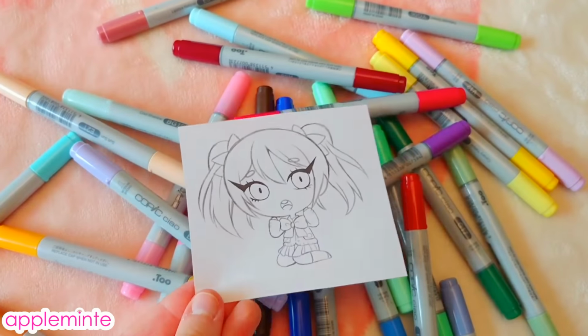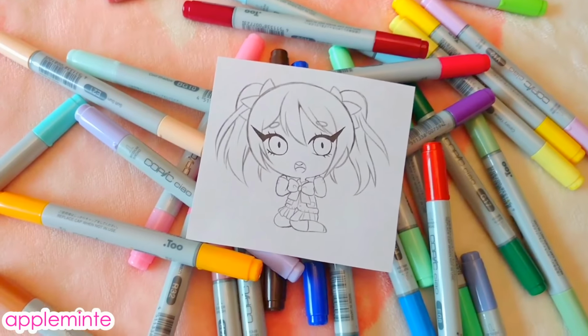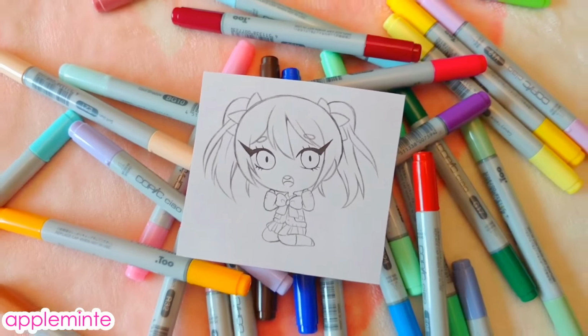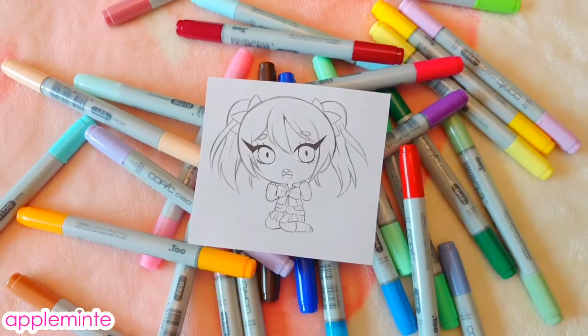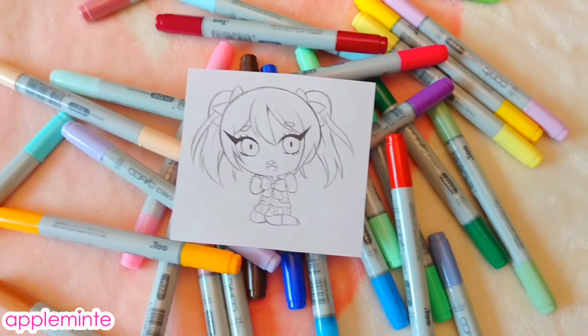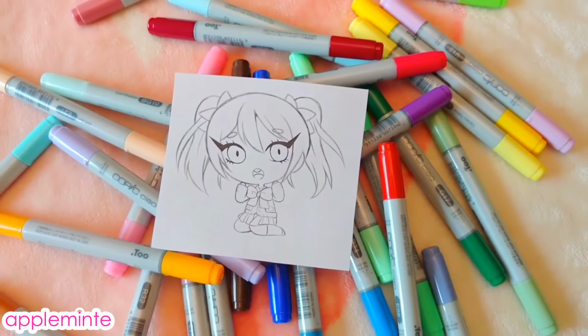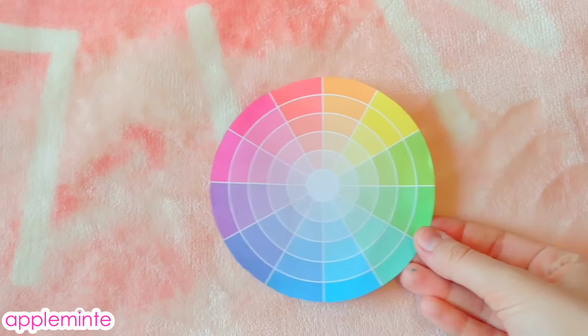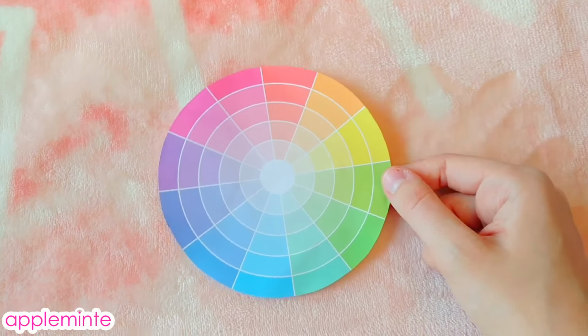So for the purposes of this video, I've printed out a few copies of the line art of Nico that I drew digitally a few months ago. So I made a bunch of those, that way I can color them all differently and you can see the differences in color schemes. Alright, so a good place to start is to find a color wheel.